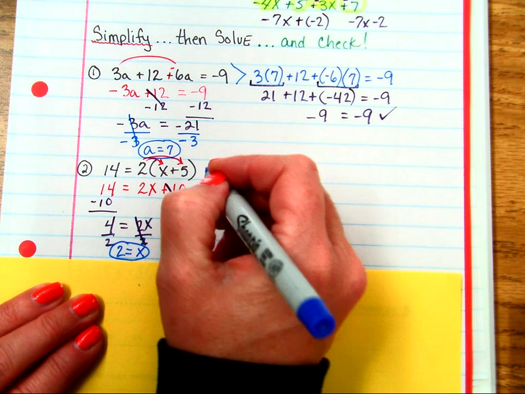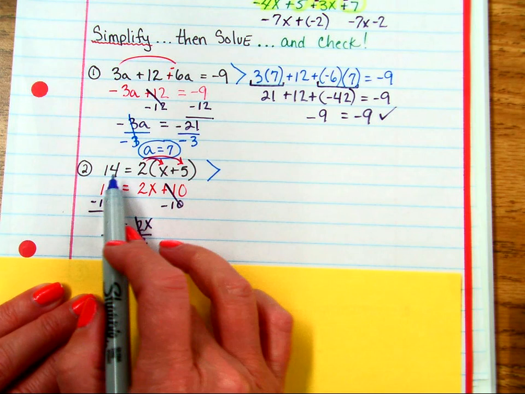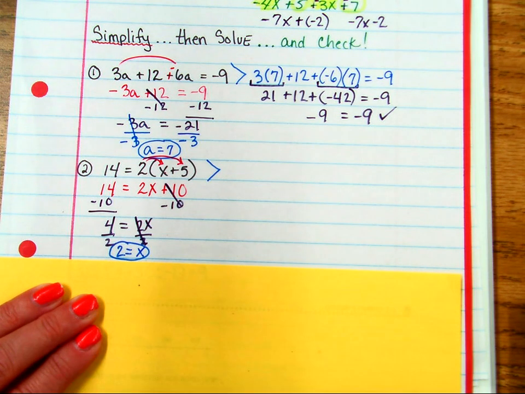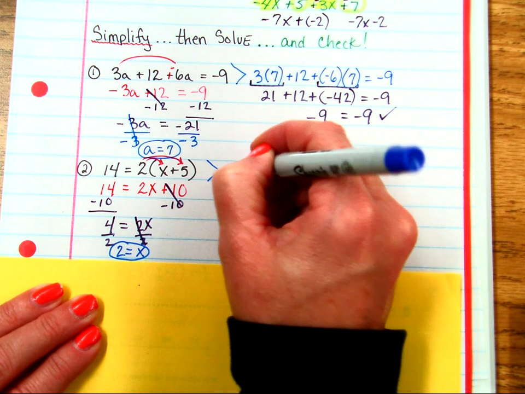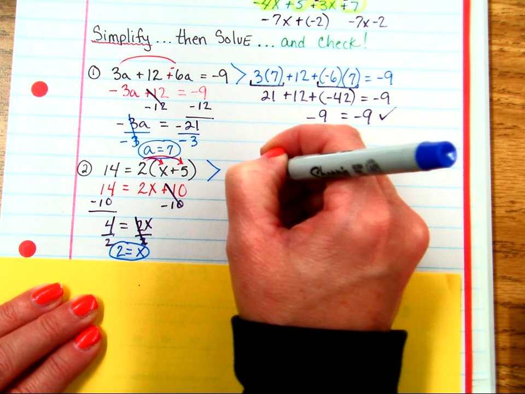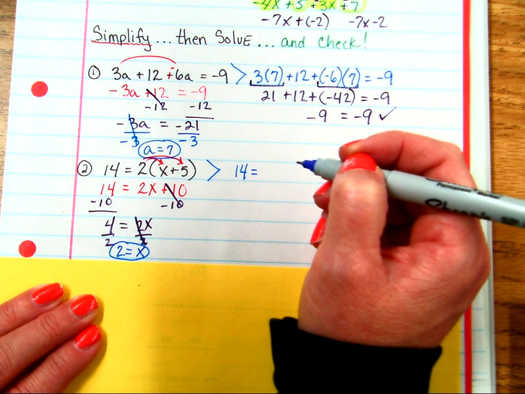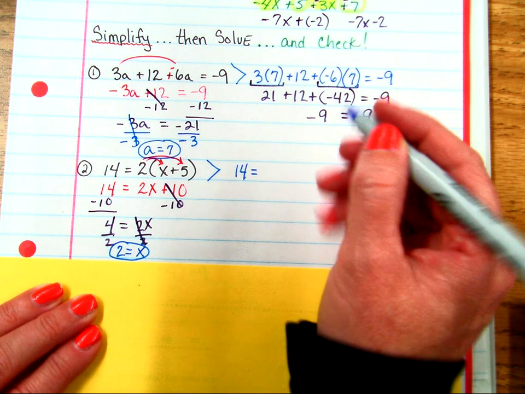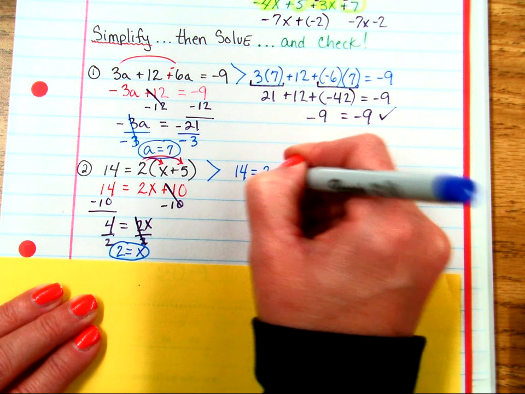Again, here we have my original. Use your original equation. So I have 14. So let's check this. And again, if you want to pause this and do it yourself and see if yours works before I work it out, please feel free. Otherwise, I'm going to continue working it here.